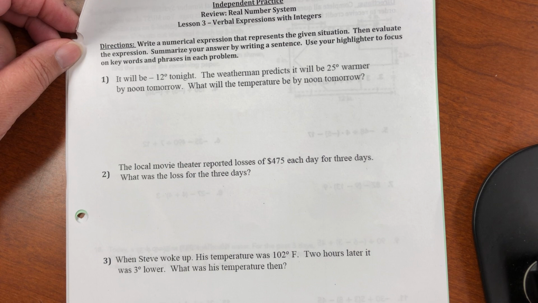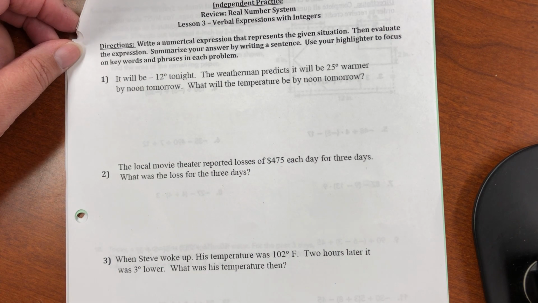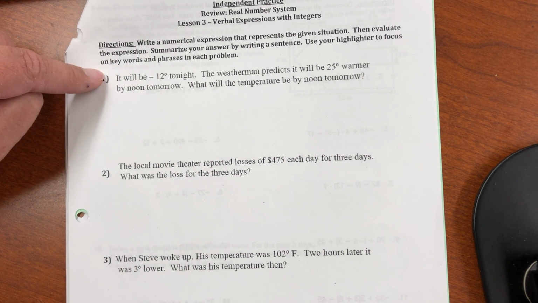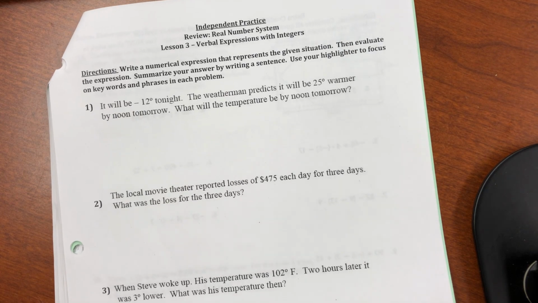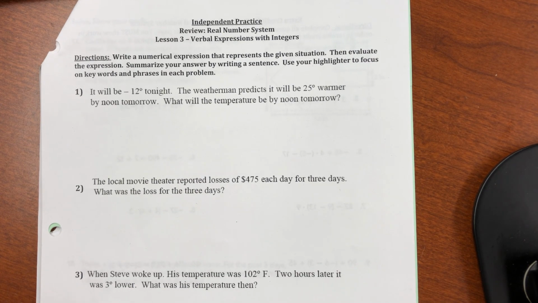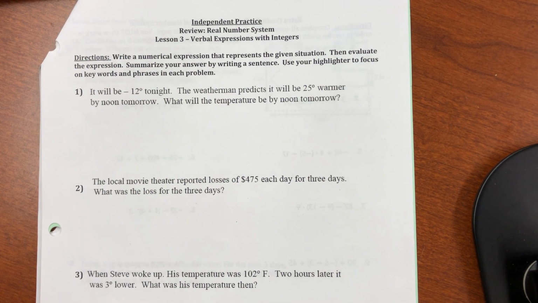Summarize your answer by writing a sentence, a whole sentence, with capitals and periods and everything like that. It's best to rephrase the question in your sentence. Use your highlighter to focus on key words. Remember all those key words that we had back here on page 12? Those are the key words that you should be looking for. And if you find a word that's not there, write it in. Use your highlighter to focus on keywords and phrases in the problem.